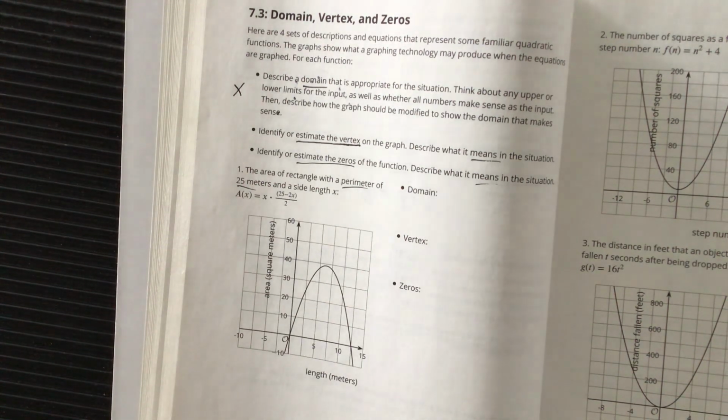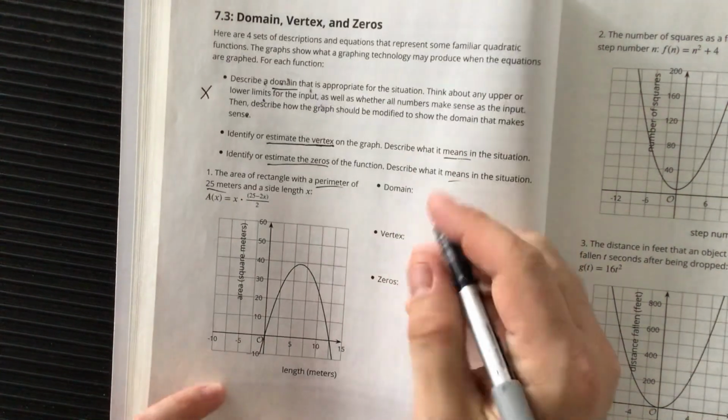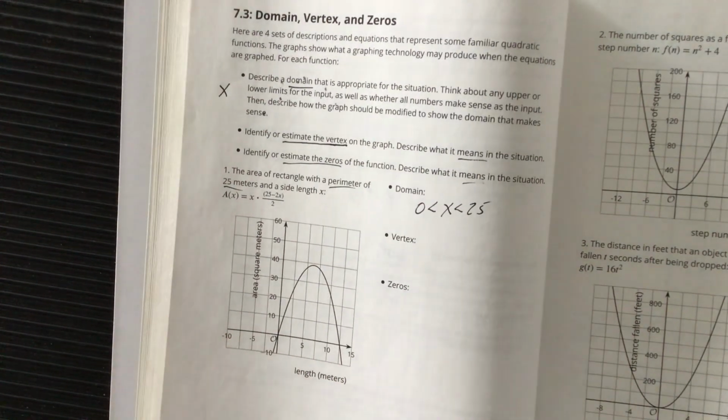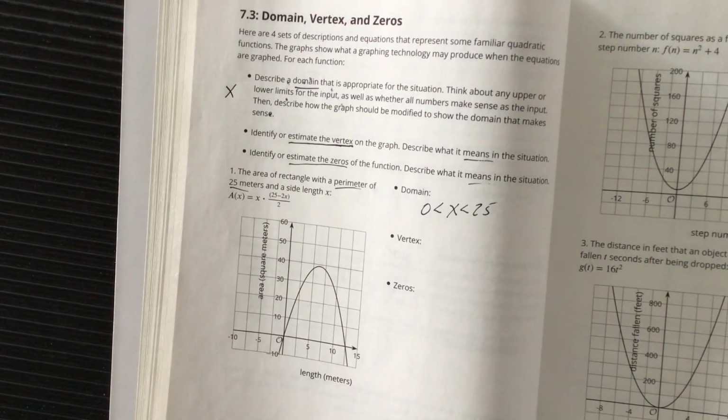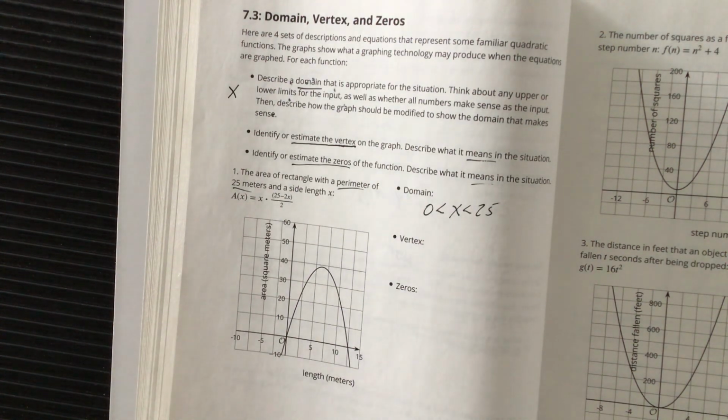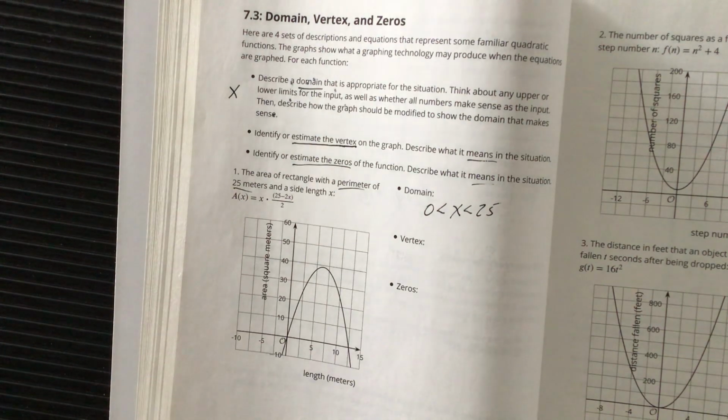What's the smallest it could be? What's the largest it could be? 0. Yeah, probably not including 0, but it could be between 0 and 25. Because if the side length is 0 or 25, I mean, it could be 24.99. It would be a funny looking rectangle, but it is possible.